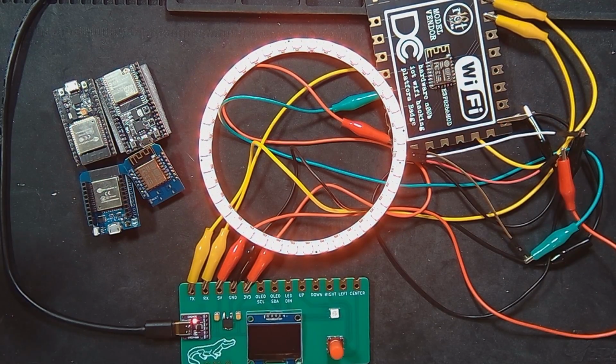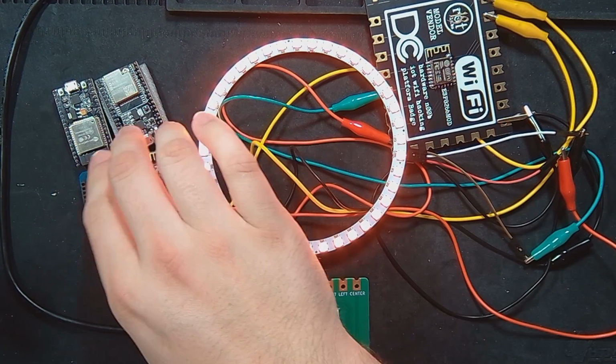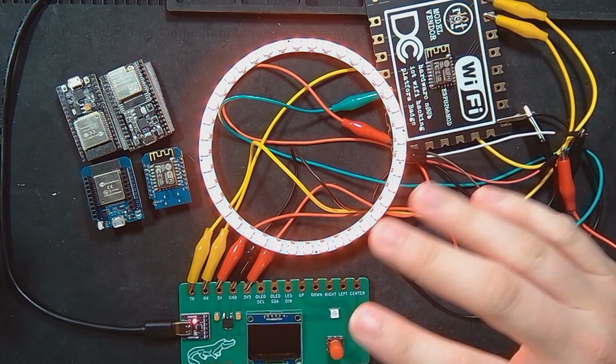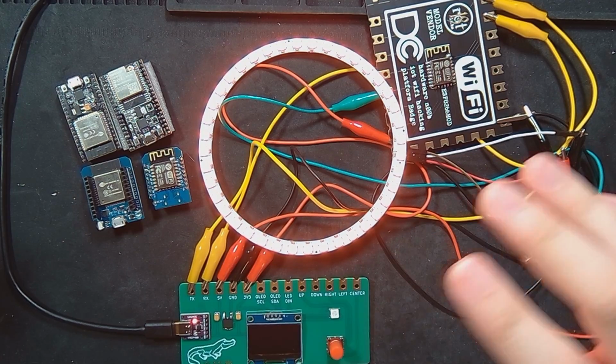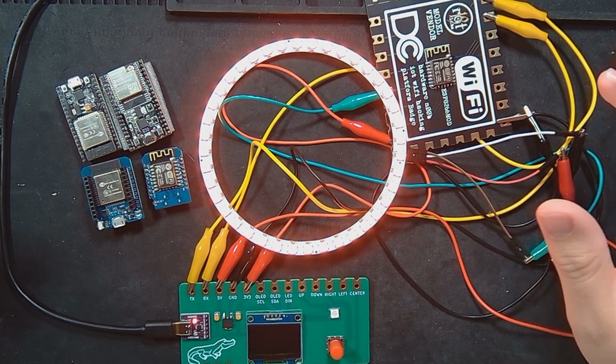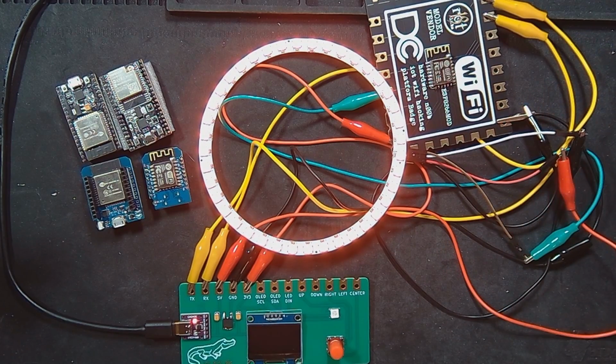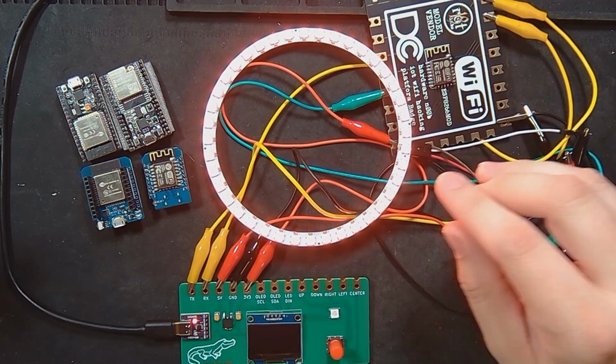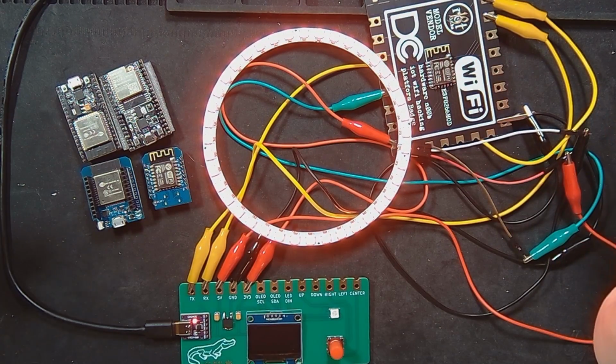So what you do is upload WLED to one of the ESP boards. At least the way we'll be using it, it'll be an ESP32 board or an ESP8266. And from there, you wire it to a string of LEDs, an LED ring like I have here, panels, all sorts of things.